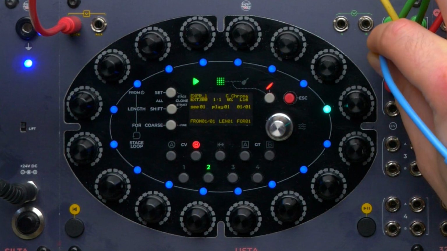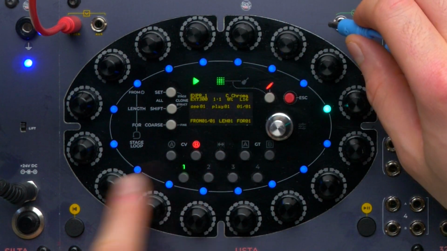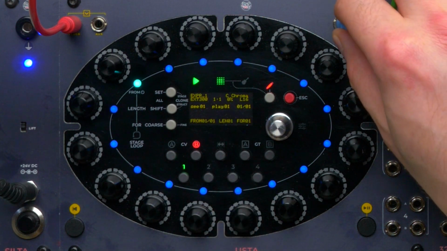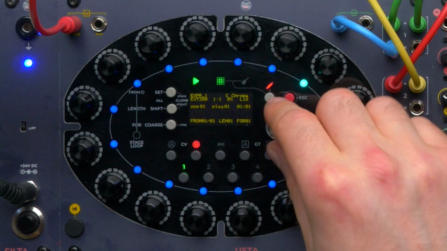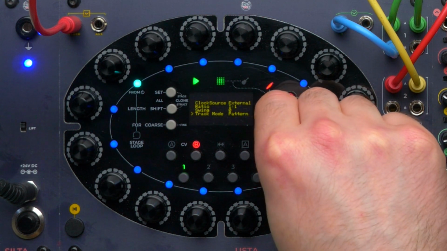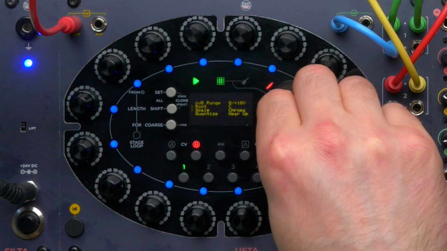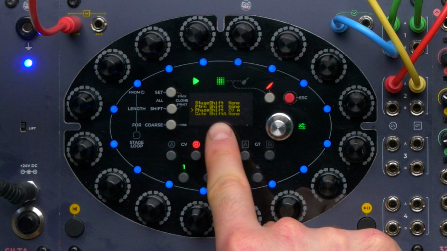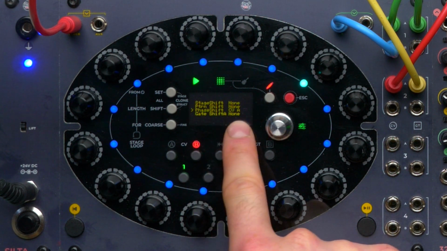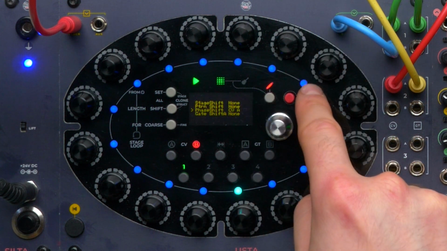So we are going to cross patch the CVB output of our track 1, which at the moment is set to 0 volt, back to the CVA or B input, it really doesn't matter. And I have set the CVB to unipolar because this CV input is unipolar, and then we are assigning it to phase shift. So CVA is controlling the phase shift.